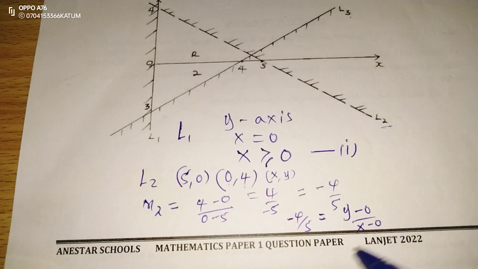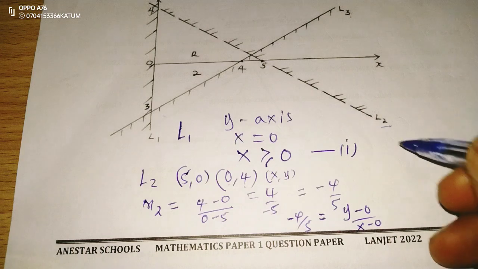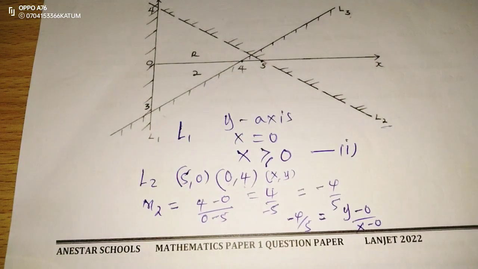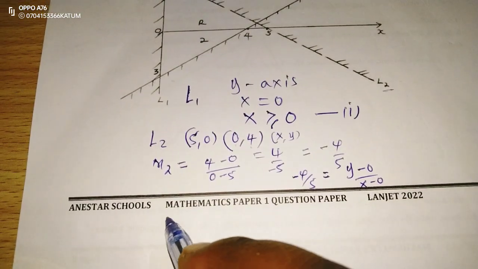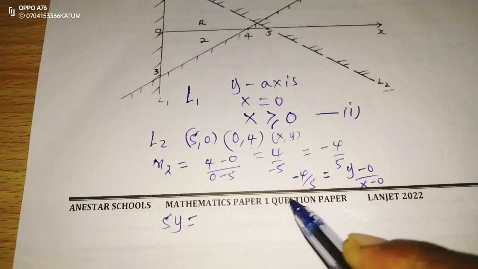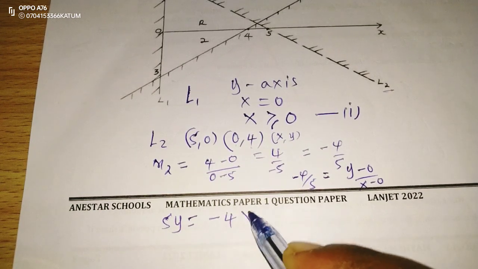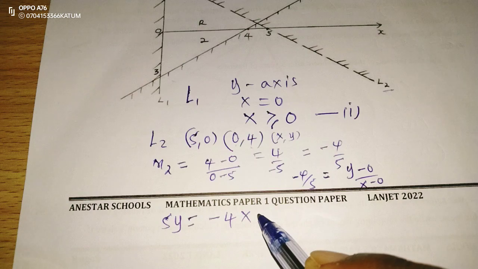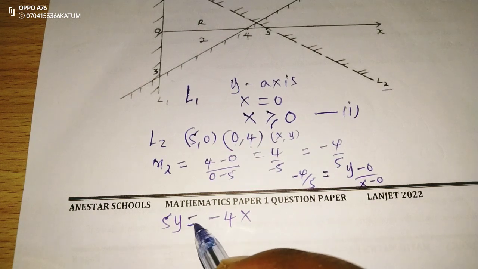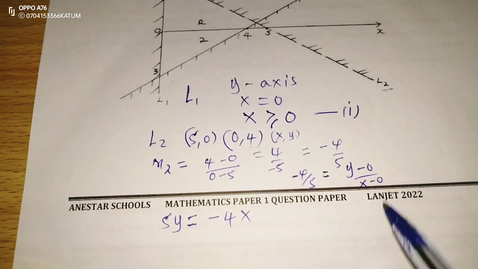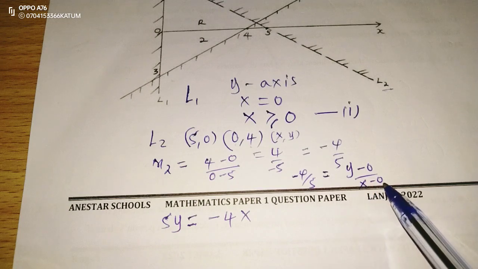So now we cross multiply. Y minus 0 just becomes y. So we shall have this one as 5y, then this one is negative 4x. Remember, negative 4 by x minus 0.